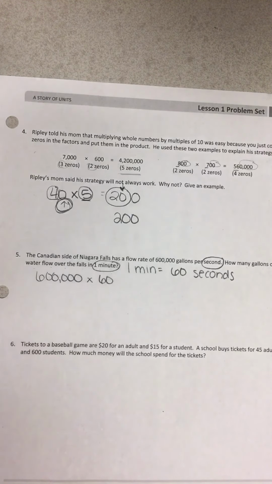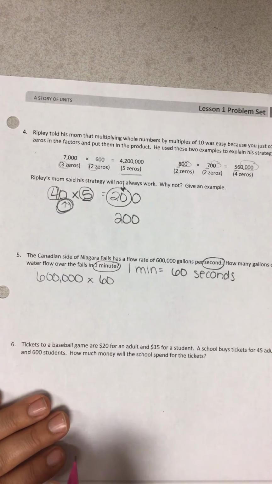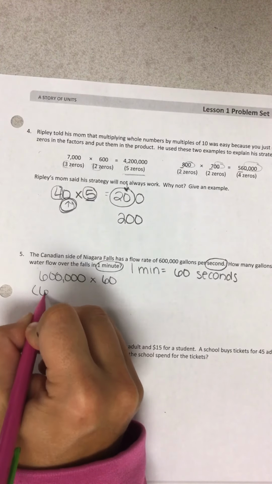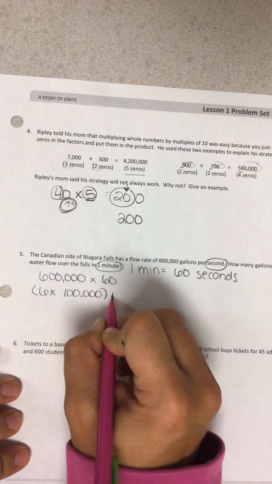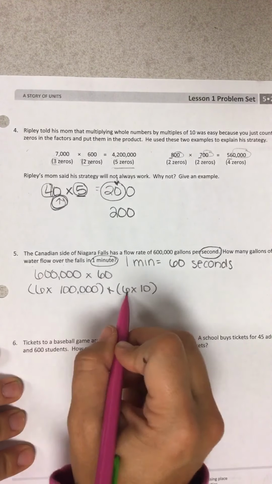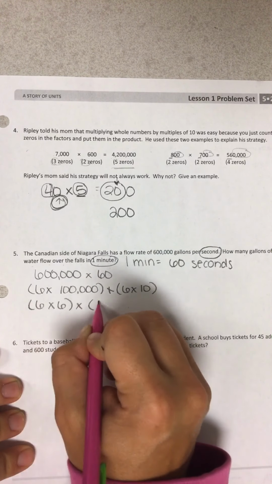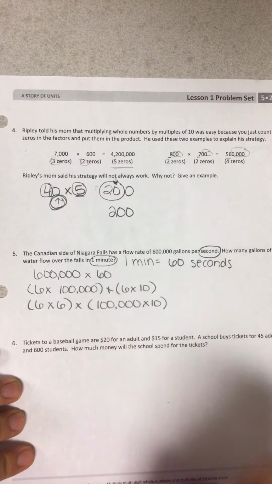Now I could do what Ripley does and look at it this way, or I can separate it out like I did on the other problems. Either way that you want to solve it is just fine. I'm going to separate it out, so I'm going to do 6 times 100,000, and I'm going to multiply it by 6 times 10. Now I can move some of these numbers around, 6 times 6, and then put my powers of 10 in a separate problem.